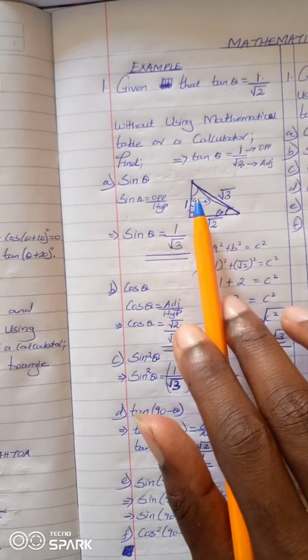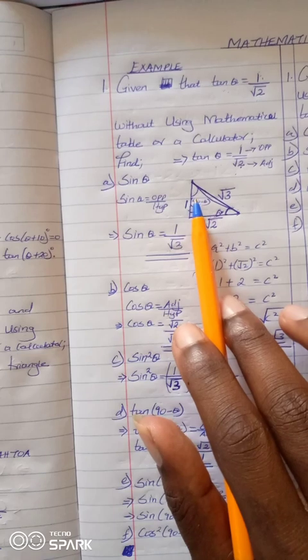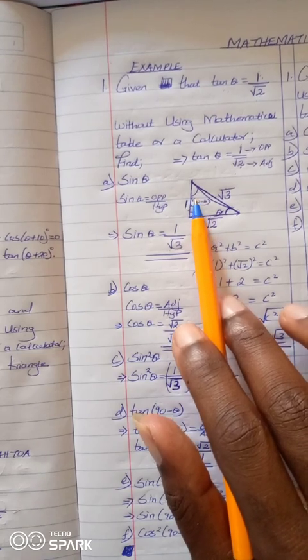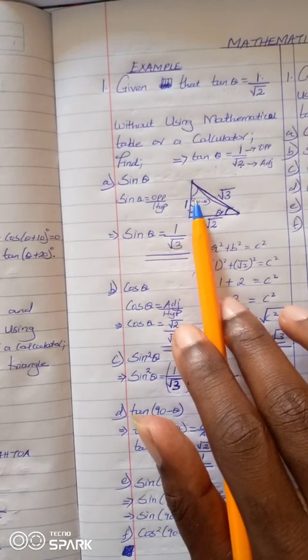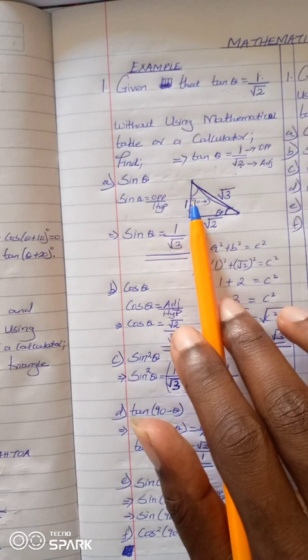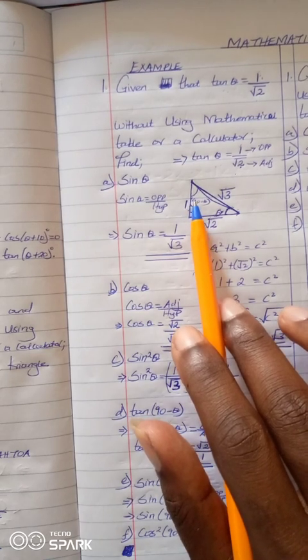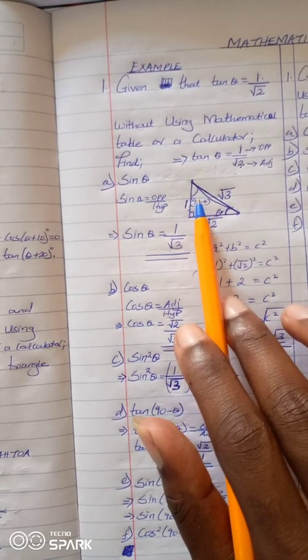Depending on the question, that's where you will identify the angle to use and what is its opposite, its adjacent, and its hypotenuse.